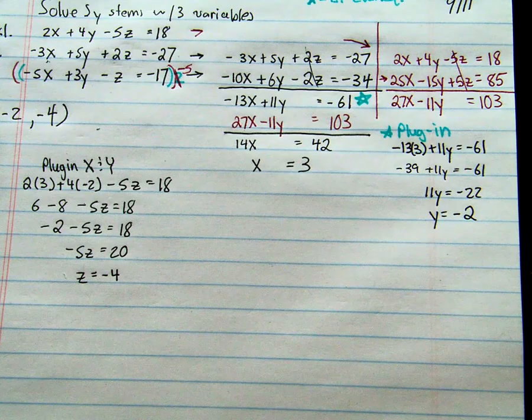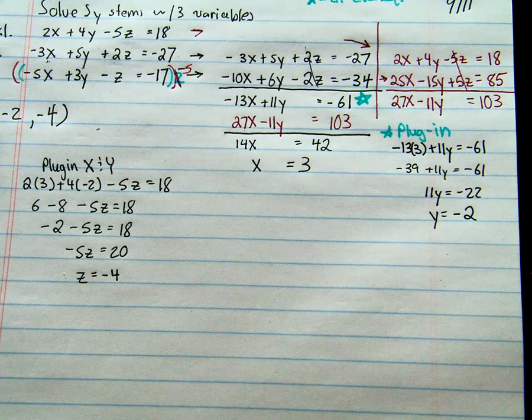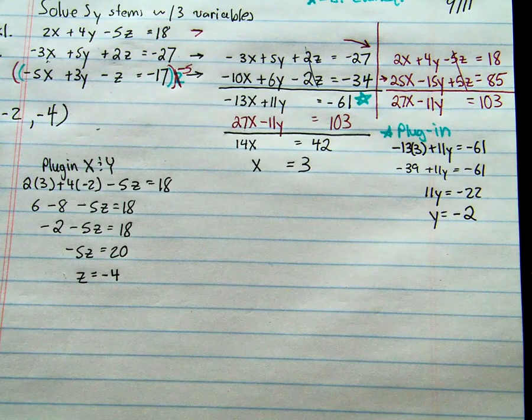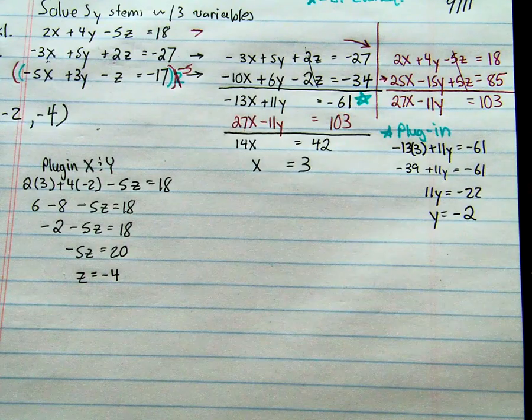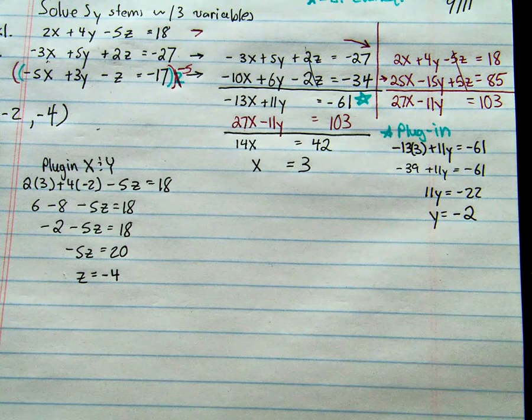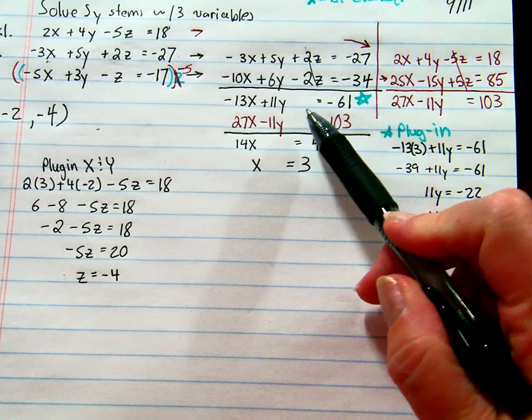So whenever we got negative 13x plus 11y equals negative 61. Yes. Like our first star. So, mainly my question is, once you multiply, or once you cancel that z, how do you find out to multiply by negative 5?